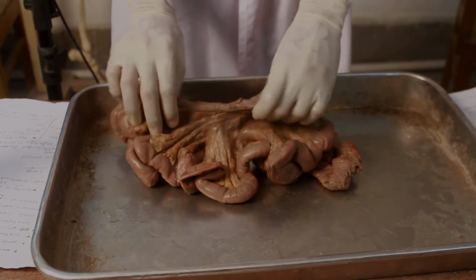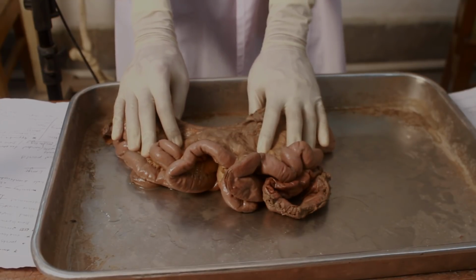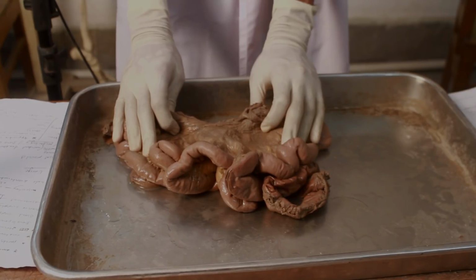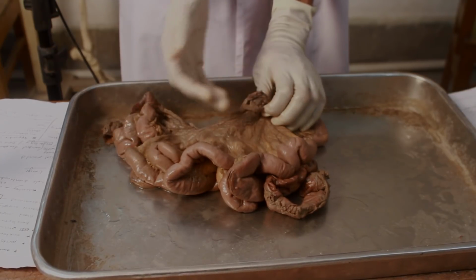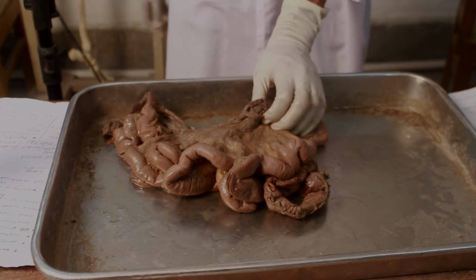Now come to the nerve supply. As it is a viscera, it is supplied by the autonomic nervous system. The autonomic nervous system has two components: one is sympathetic and another is parasympathetic. The sympathetic supply arises from the 9th and 10th thoracic spinal cord segments.